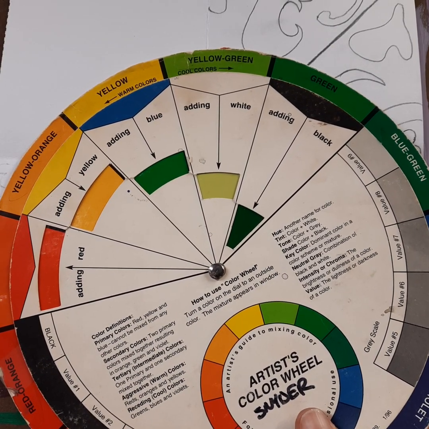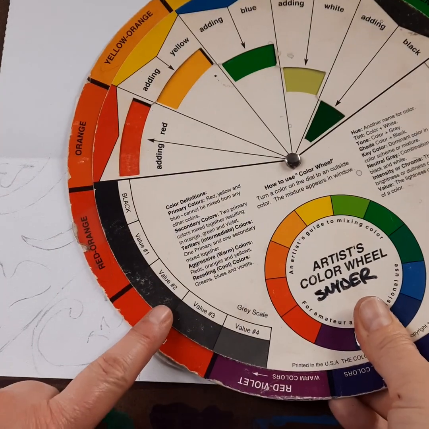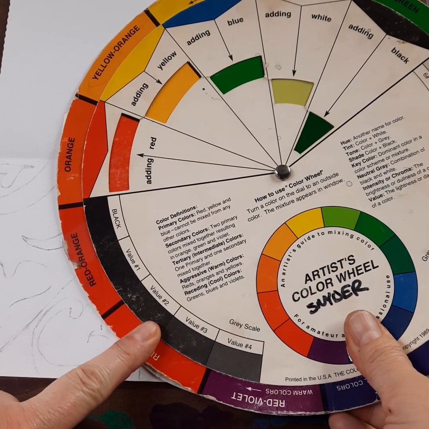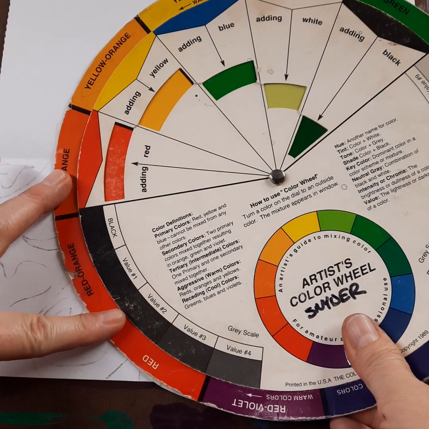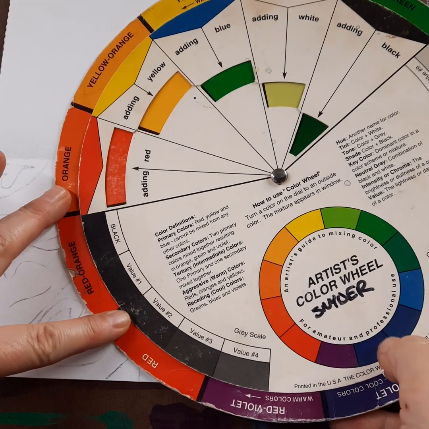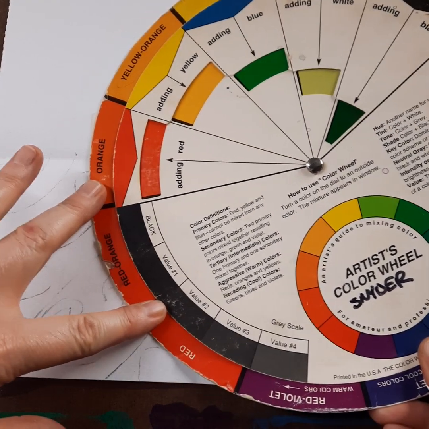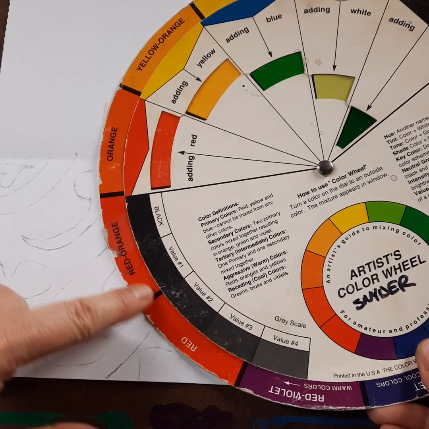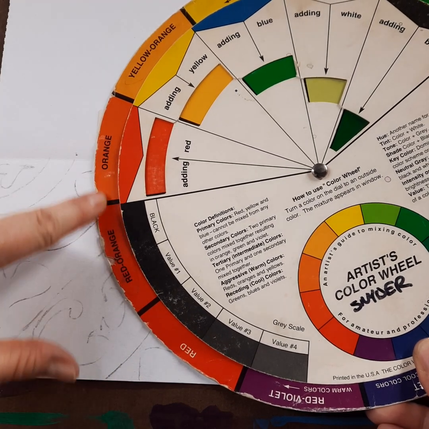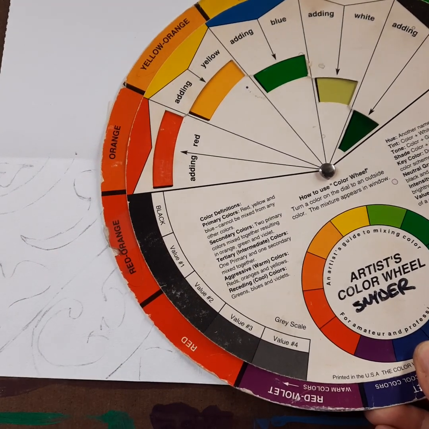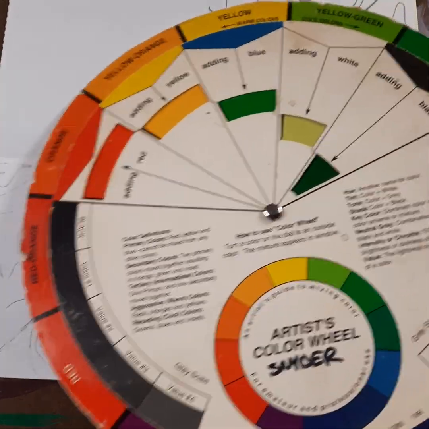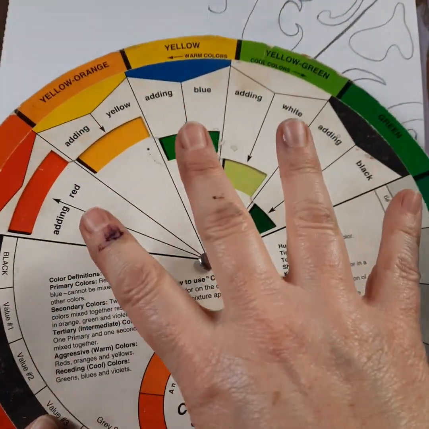What if you mixed one primary like red, okay, and one secondary like orange? You get a what? A tertiary called red-orange. And we label it just like that because it's part red and it's part orange. That's a tertiary.